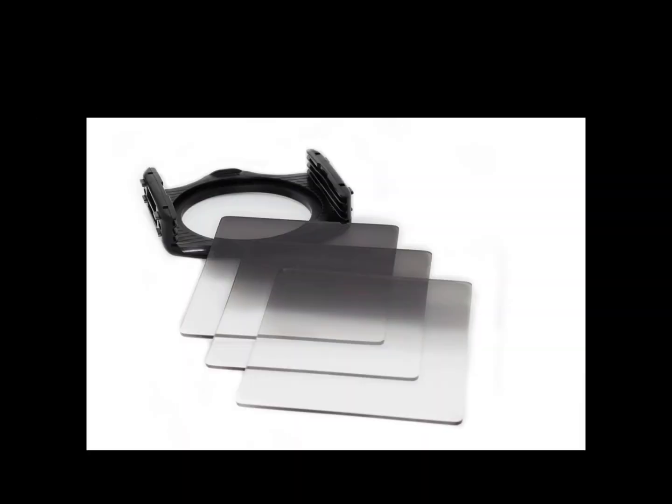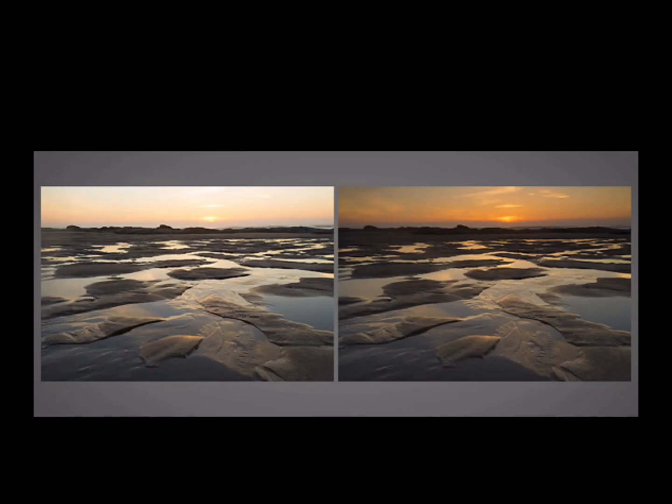You can get neutral density filters as graduated filters, so that you just darken skies. You can use a graduated filter just to pull down some darker sky. So for instance, this sunset, the foreground is correctly exposed. The sky is lighter than the one on the left, lighter than we would like it to be. So we use a neutral density filter to darken that down to give us a richer sunset.